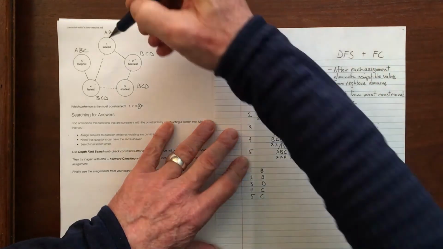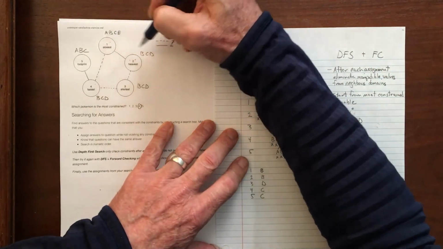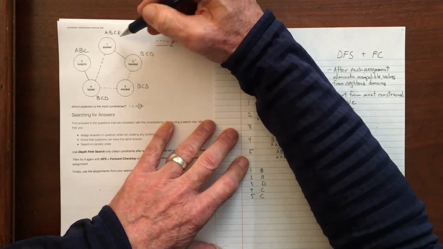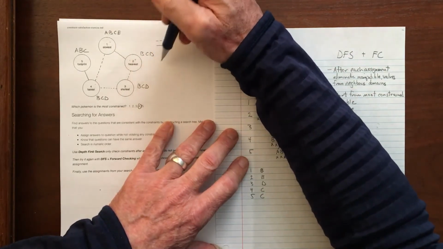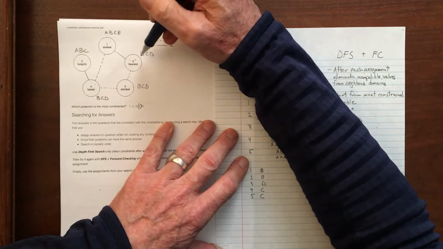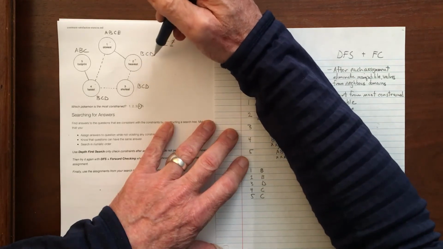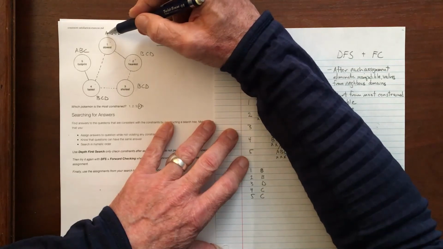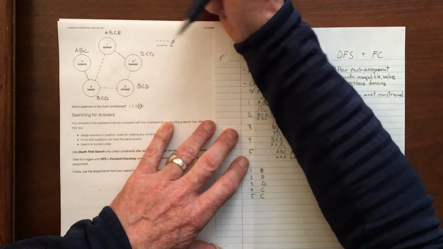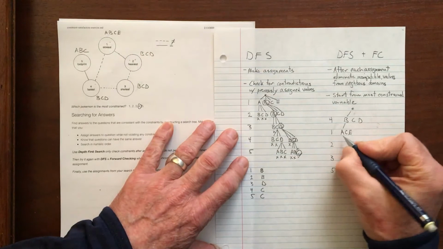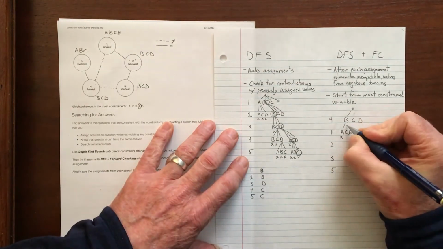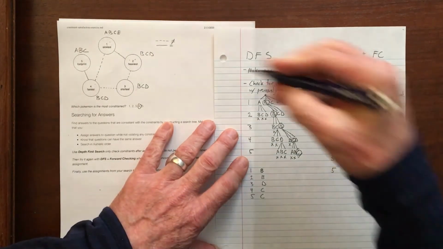So if we try A, and we do our forward checking, which eliminates all the variables that are inconsistent, we would have to delete all these variables from number 2, because nothing is consistent with A. They're all different and we need them to be the same. So we're going to have to backtrack there. So we're going to backtrack to C.